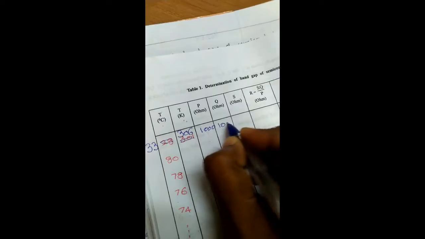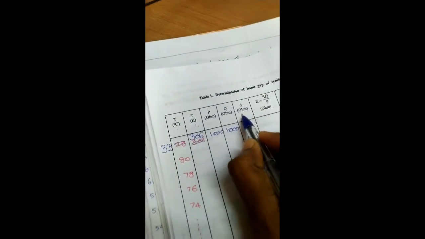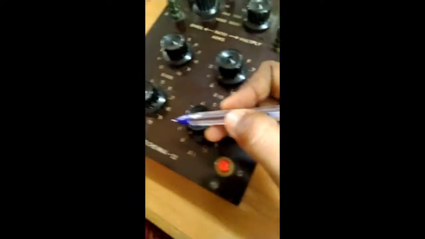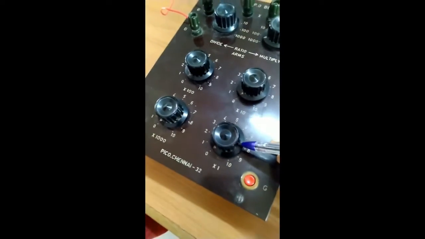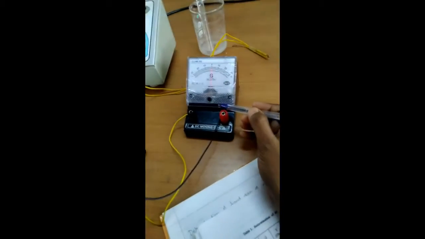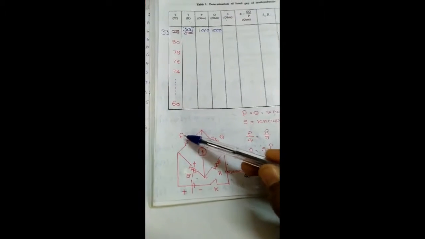In the P we have 1000 ohms. In Q also we have 1000 ohms. This is the variable resistance. Yes, we need to vary all these 4 dials to make this galvanometer show zero deflection. Actually, the bridge will get balanced when the resistance P plus S equals Q plus R. This R is the unknown resistance. P is already equated to Q.